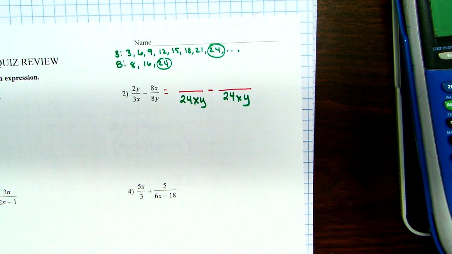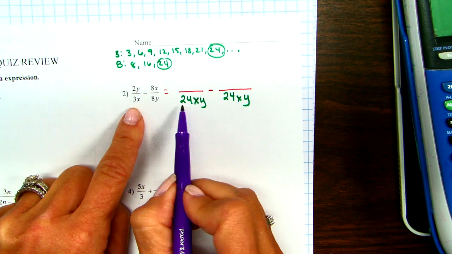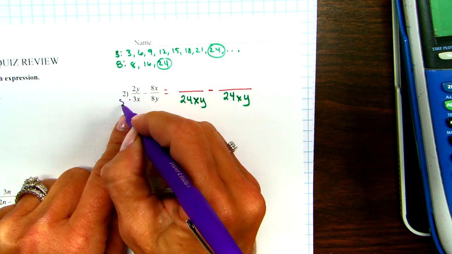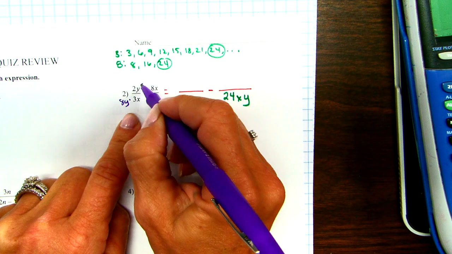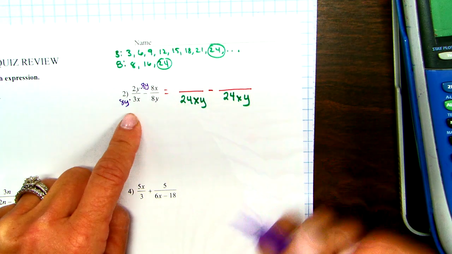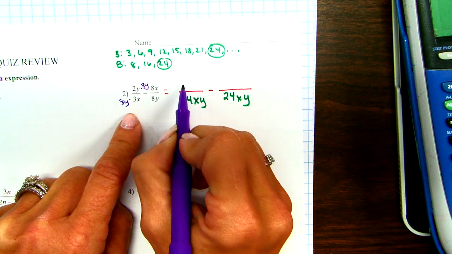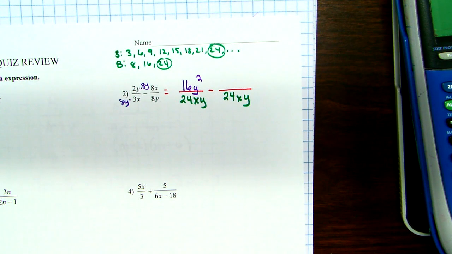Now, we changed our denominators, so we have to change our numerators. And we take them one at a time, right? So what am I multiplying 3x by to get 24xy? 8y. Very good. So whatever I do to my denominator, I have to do to my numerator. So 2y times 8y is 16y squared. Remember, you add those exponents on the y times y.